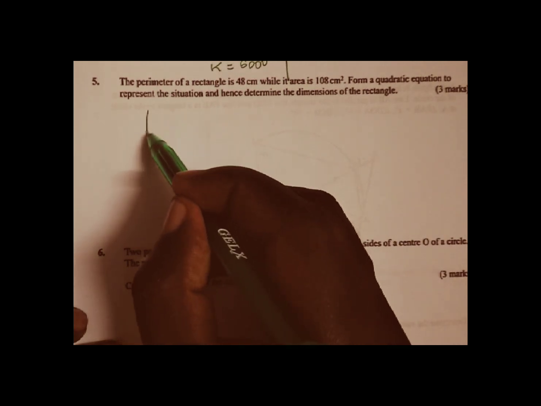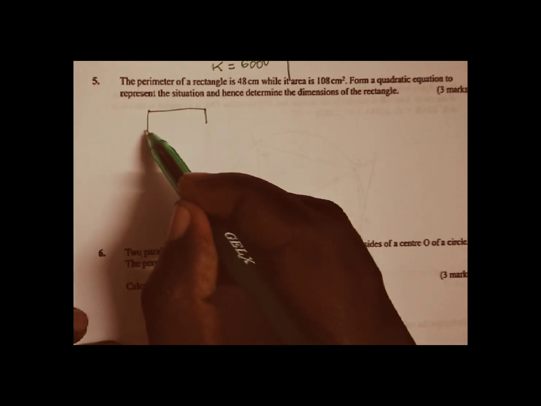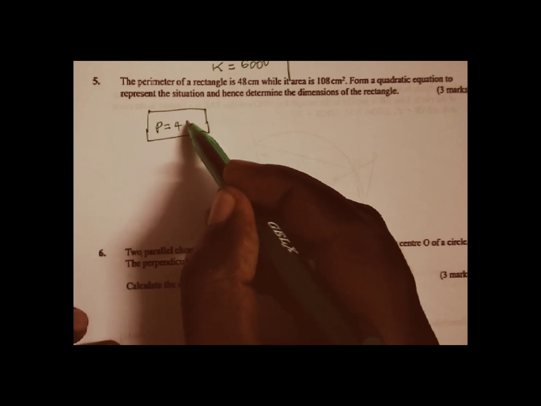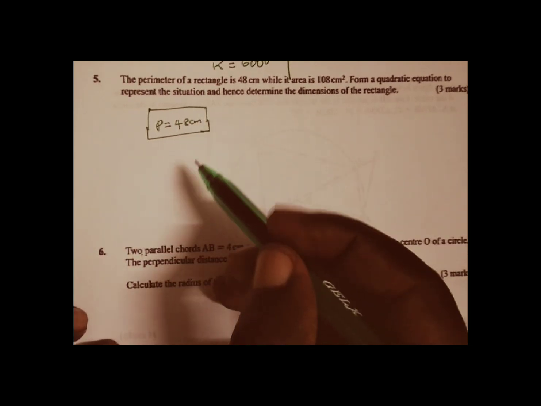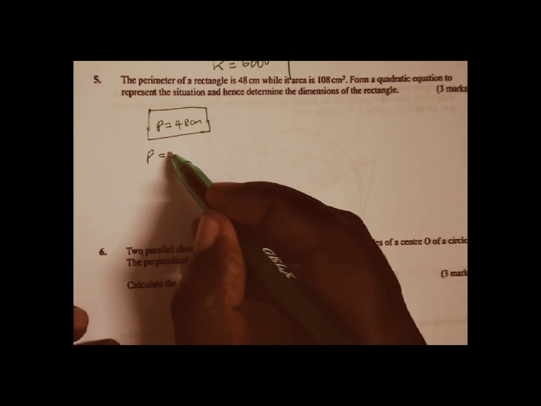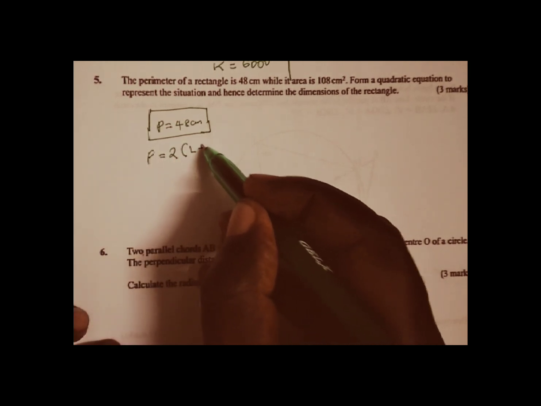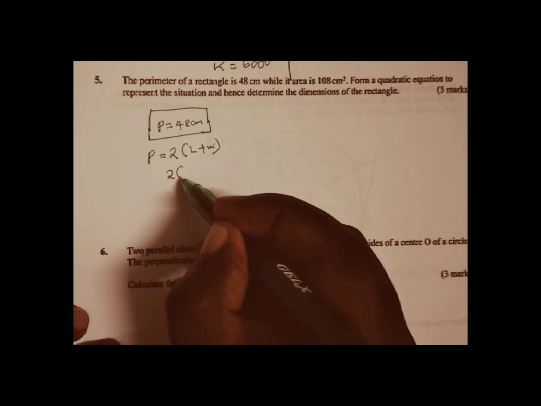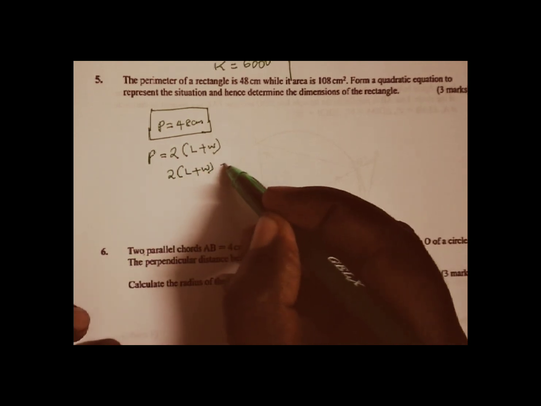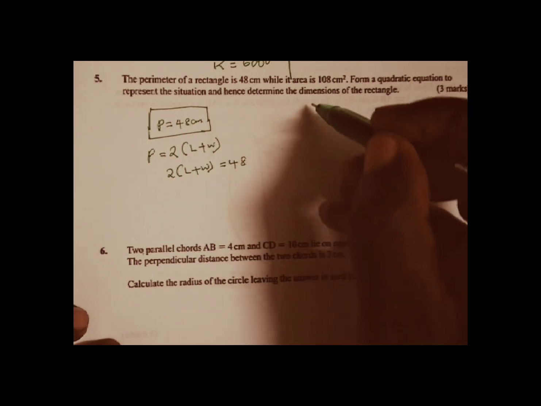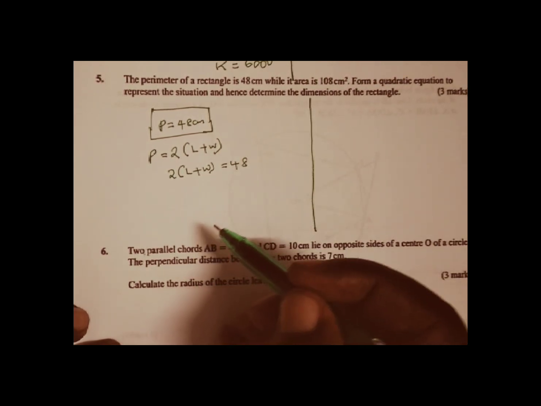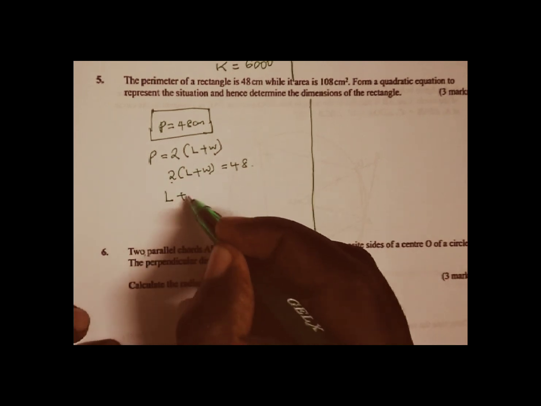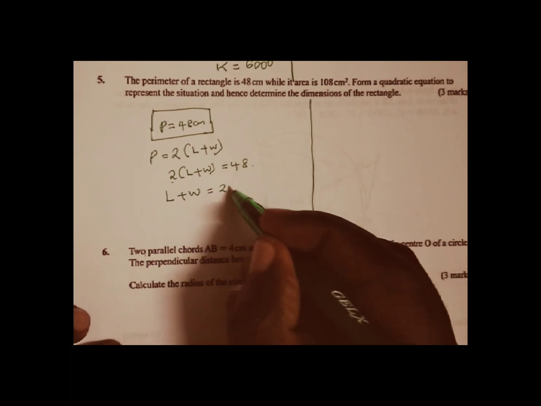The first thing under the solution, I'm going to begin by sketching the rectangle, and we are told the perimeter of the rectangle is 48 centimeters. We know to find the perimeter of a rectangle, we take twice the length plus width. In this case, twice length plus width will be equal to the perimeter, which is 48. From there, if you divide by 2 on both sides, our length plus W will be equal to 24.